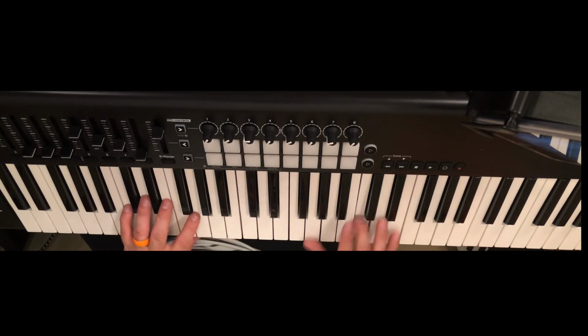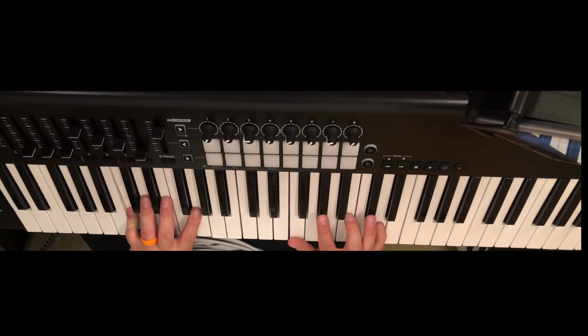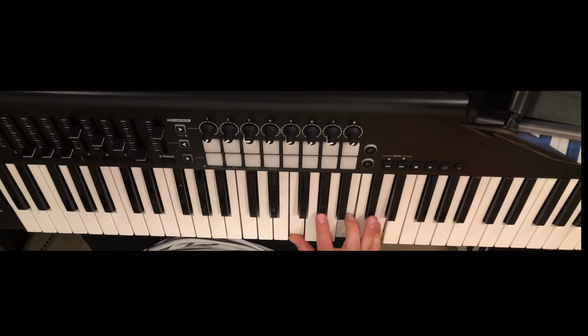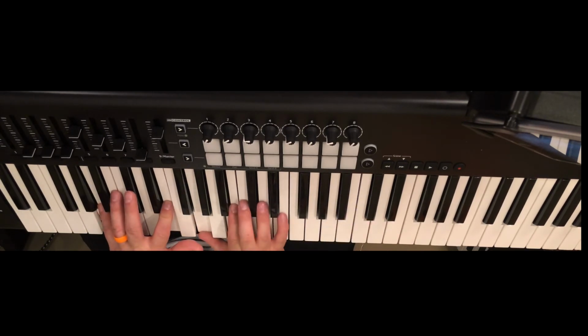So if I'm in C, instead of playing that diminished 7, I'll do those notes, an arpeggio, that full D diminished. I'm not using the E. I'm just doing those notes before I roll into my 6 minor 7.